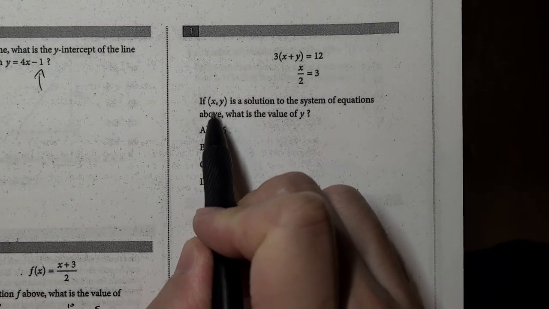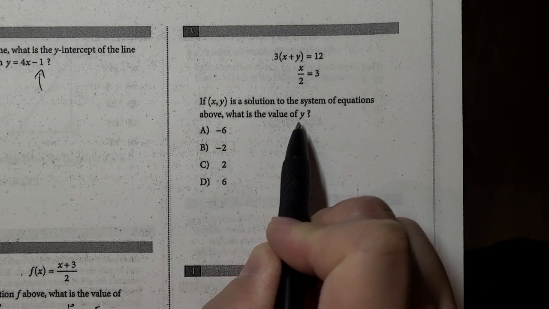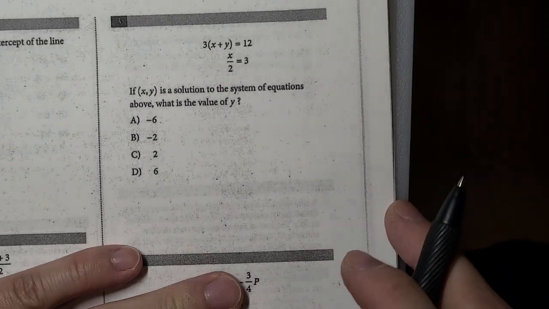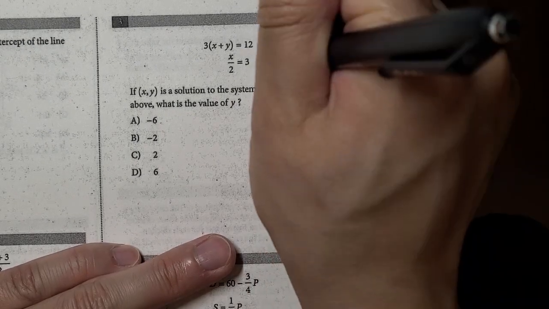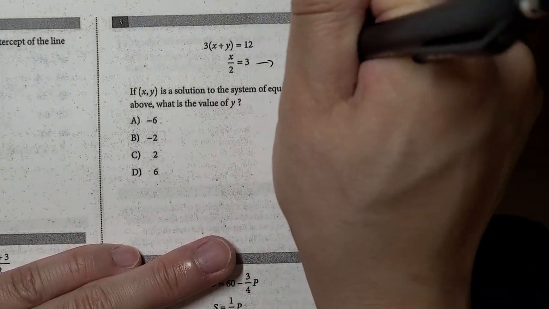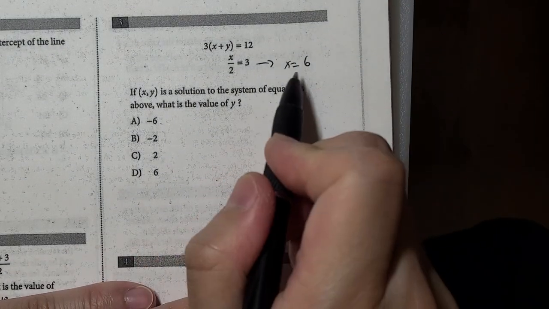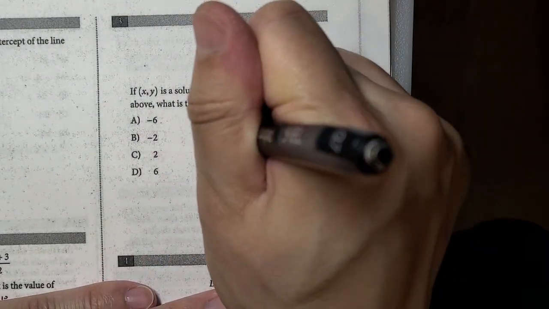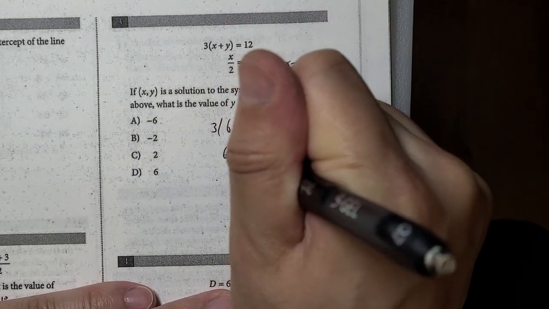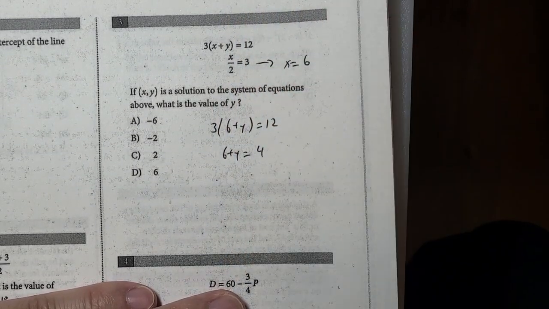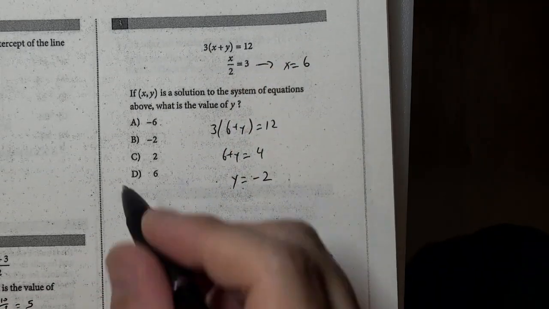If x, y is a solution to the system of equations above, what is the value of y? So we need to either use linear combinations or we substitute. The second equation, we can write as x is 6 if I multiply by 2 on both sides. Now I can plug this into the first equation. So 3 times 6 plus y is 12. So 18 plus y is 12. Subtracting 18 from both sides, y is equal to negative 6. Answer is B.